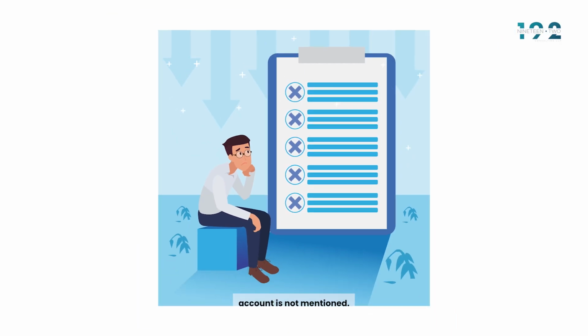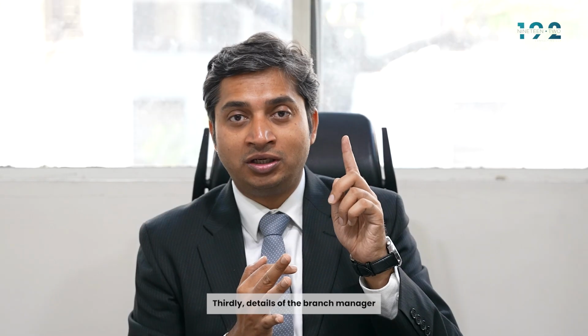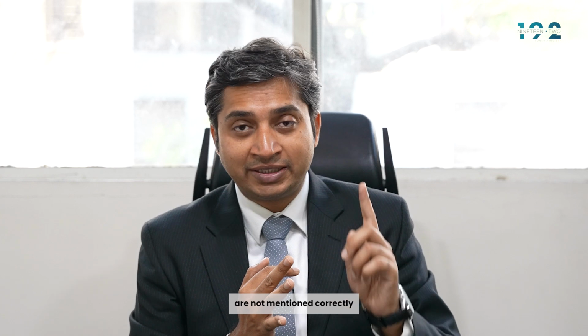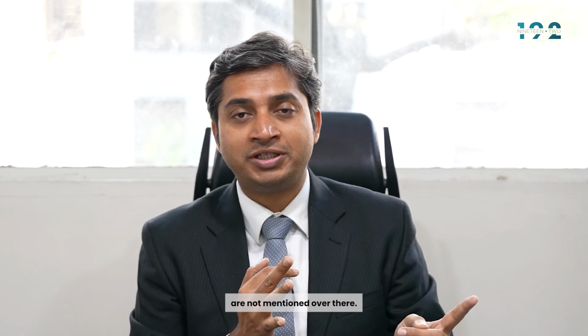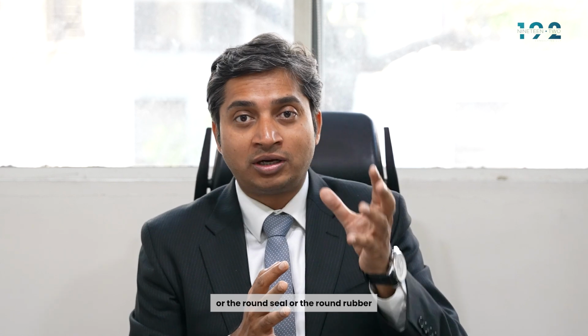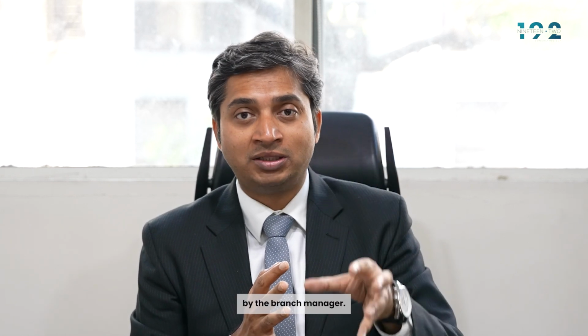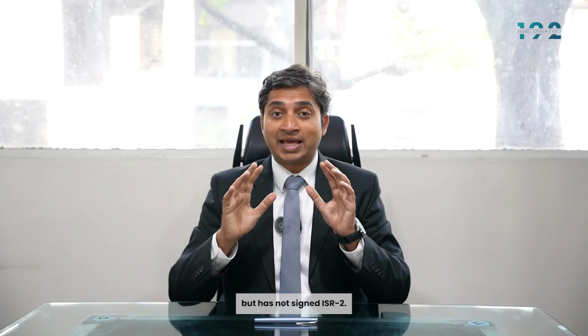So, let me just summarize or list out the reasons why ISR-2 may get rejected. Point number 1, the date of opening of bank account is not mentioned. Secondly, signature mismatches with the other records, signature of the investors I meant to say. Thirdly, details of the branch manager are not mentioned correctly or the entire details are not mentioned. Fourthly, ISR-2 is not stamped, or the round rubber stamp of that branch or bank has not been affixed by the branch manager. The branch manager has filled in the details but has not signed ISR-2.